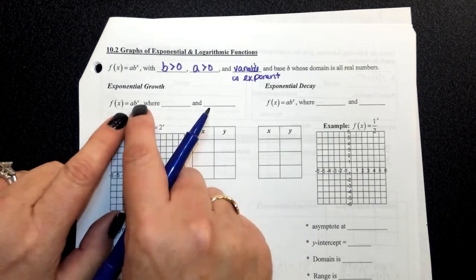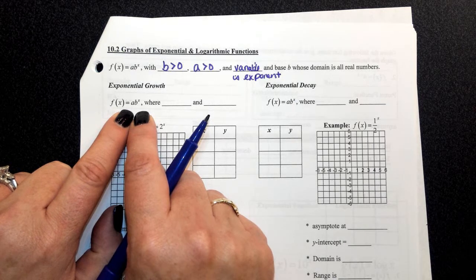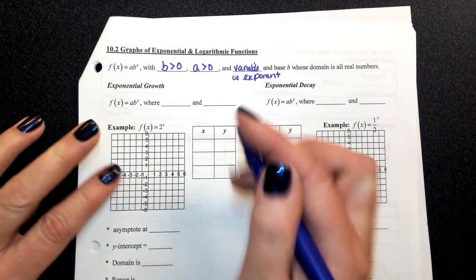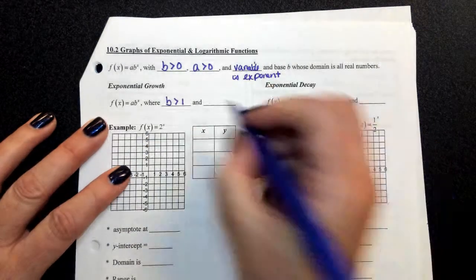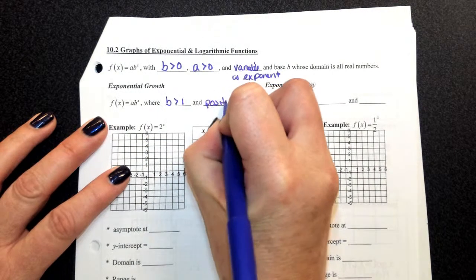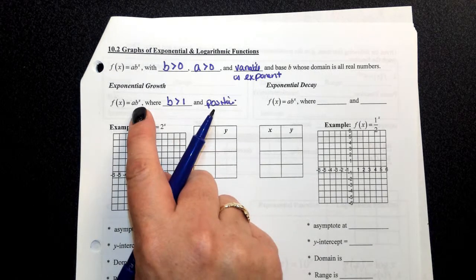What distinguishes exponential growth versus exponential decay is where b is greater than 1 and positive. So if you have an exponential growth function, your b value has to be greater than 1. So the base is going to be greater than 1.